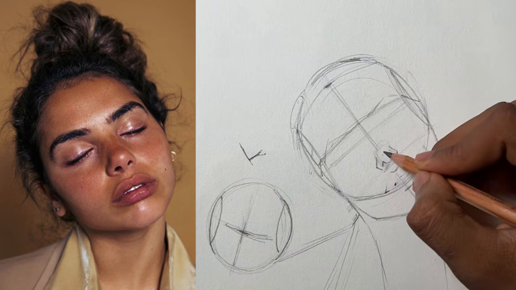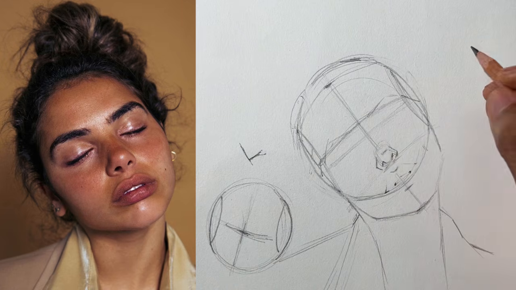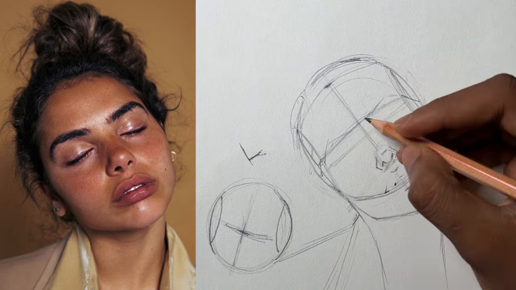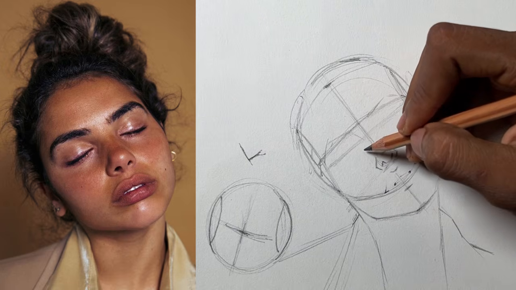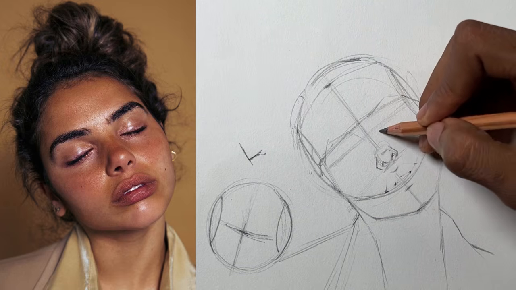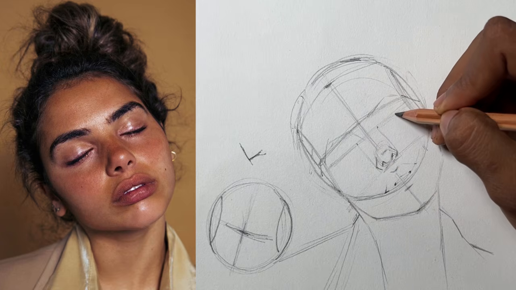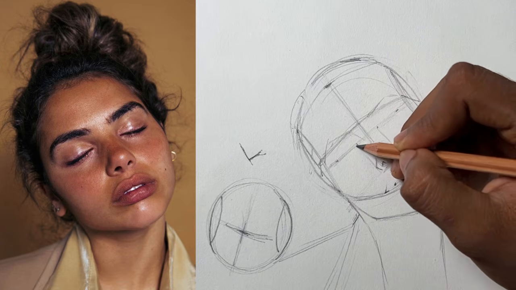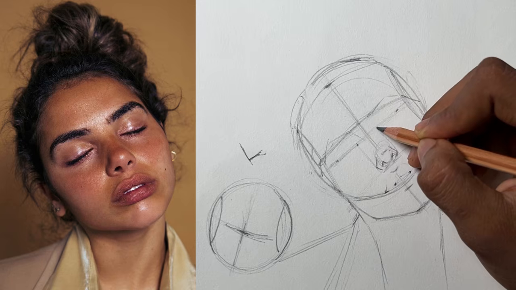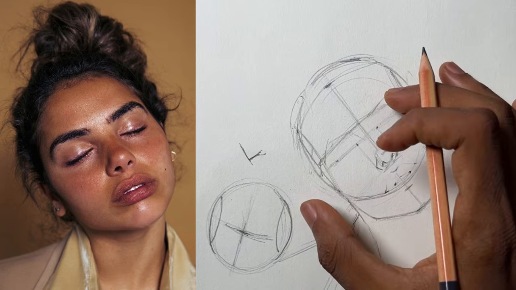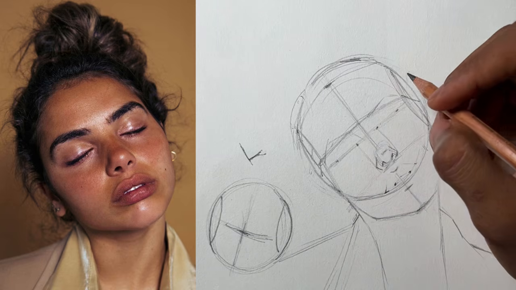So I'll add the details later. Okay, all right, now let's draw the eyes. Now you can draw straight lines from each side of the wing of the nose. It's gonna help you locate the corner of each eye. Usually in a front view, the eyes are equal, even the space between the eyes.